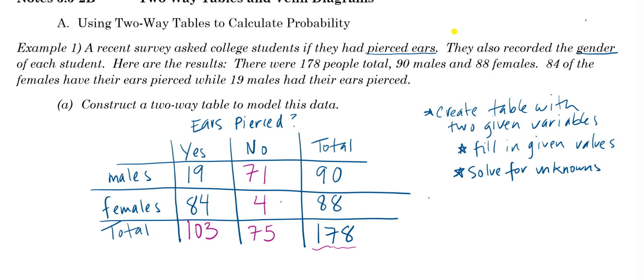And so they're going to ask you things like, what's the probability that this person is male, let's say? Well, that would just be how many males there are out of how many total. So 90 out of 178. They might ask me, what's the probability that the random person in a box has pierced ears? In which case you'd have 103 out of 178.